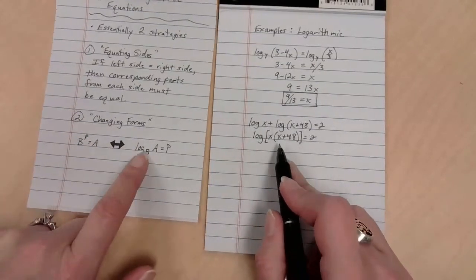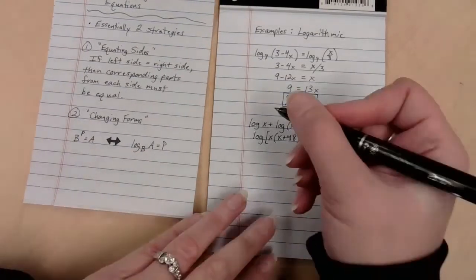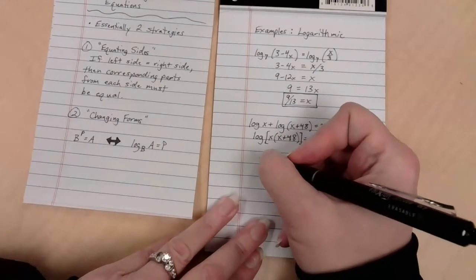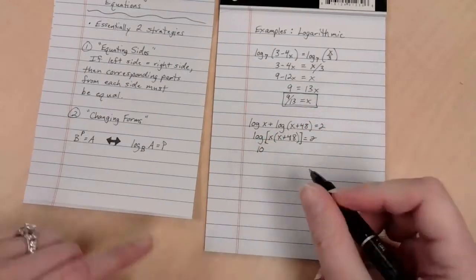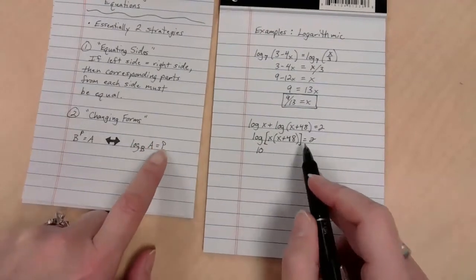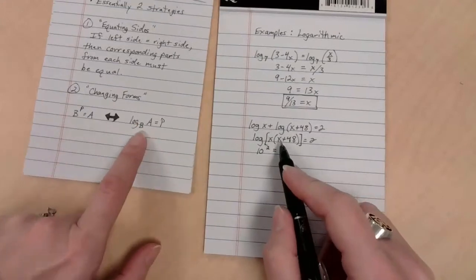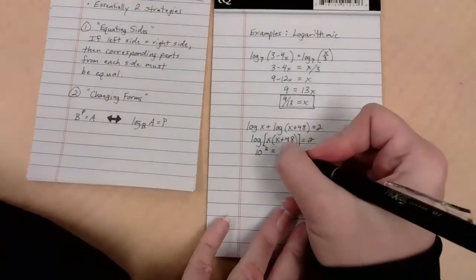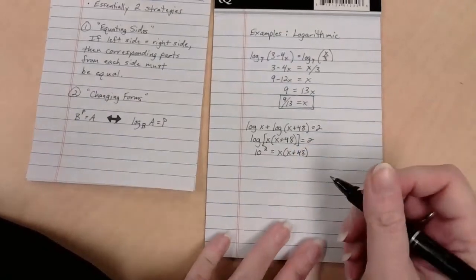So if I think I've got this, and I want to write it like this, the base here we said was 10. I can write it here. Okay, so 10, and let's see, we're looking at this. So the power is 2, so that's 10 squared, equals, the answer chunk from here goes here. So x times x plus 48.